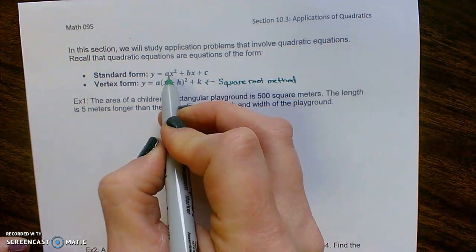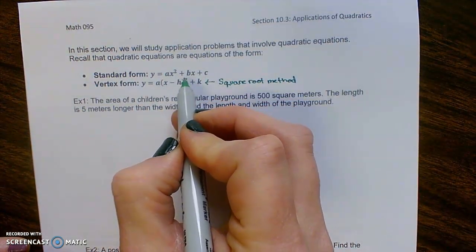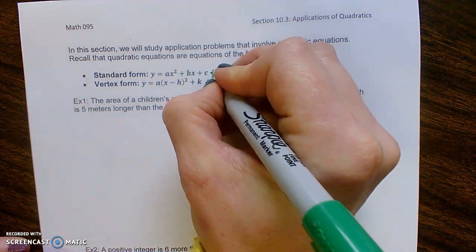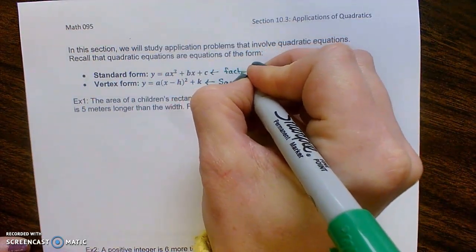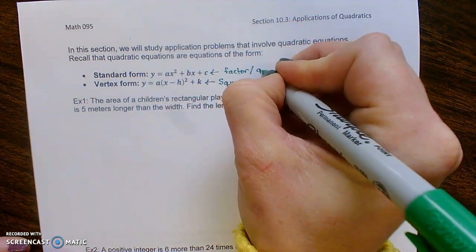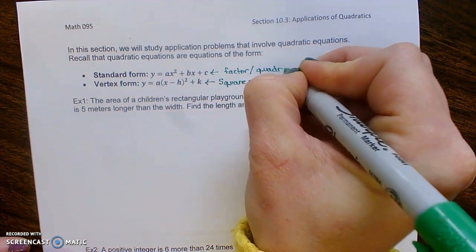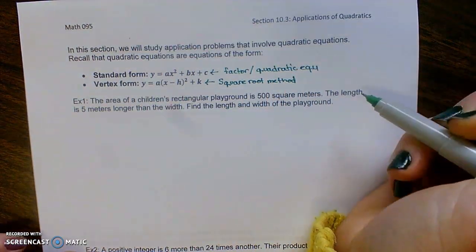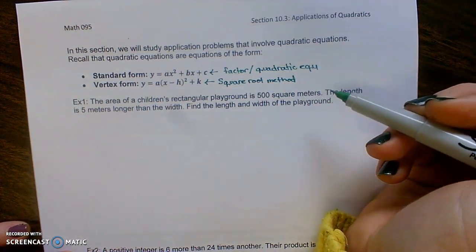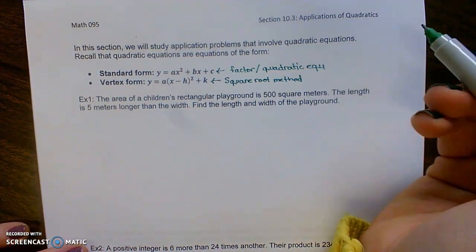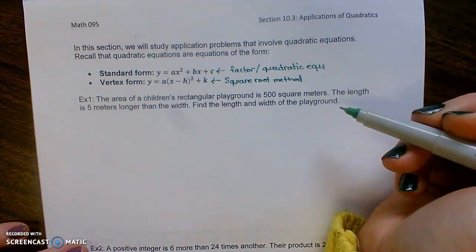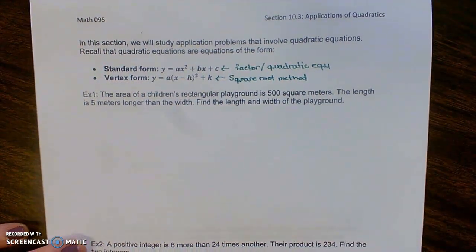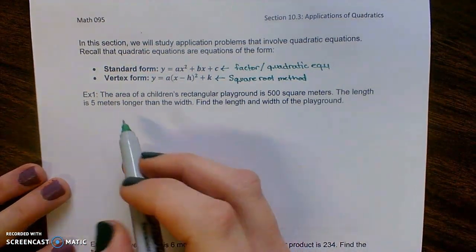Or if you have two terms that involve an x, then you might want to factor or use the quadratic equation. But in my experience, I think that actually solving the quadratic is not the hard part of these problems. It's really just understanding the problem and writing down an equation that you can use. Let's look at this first example.